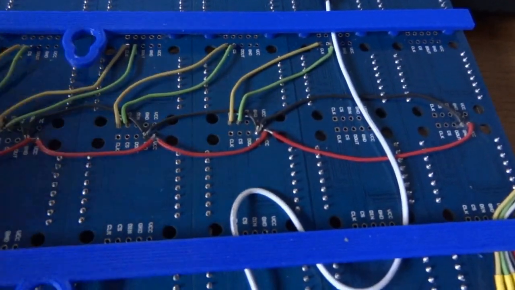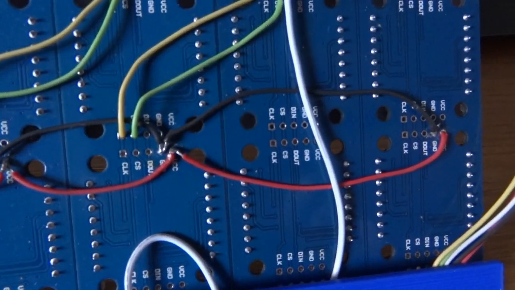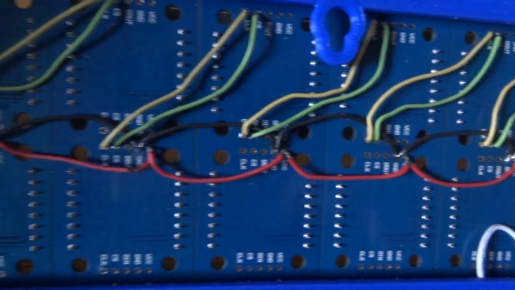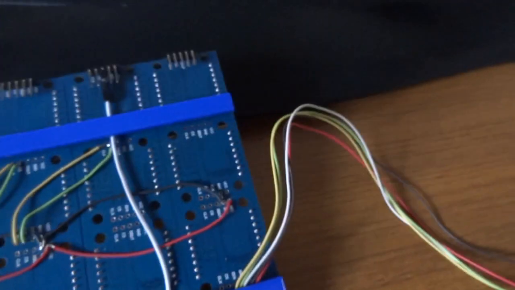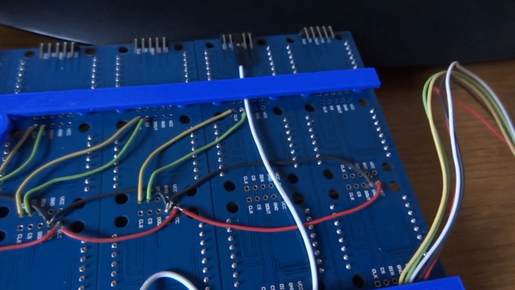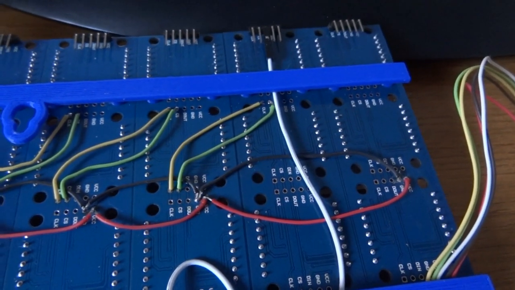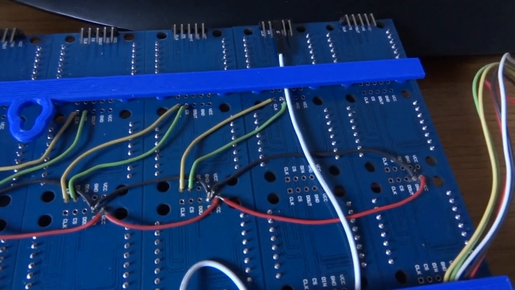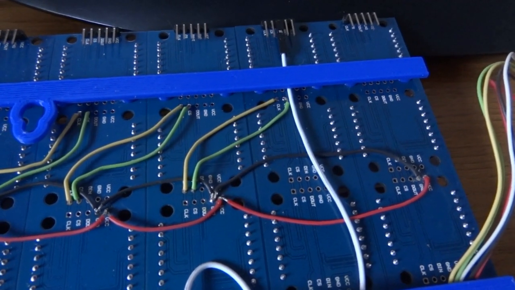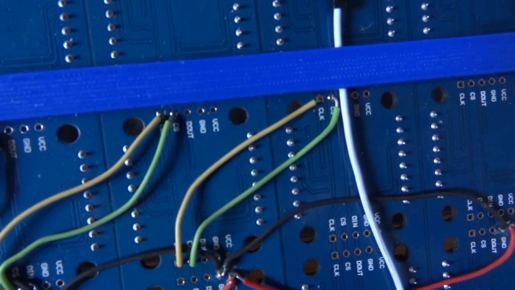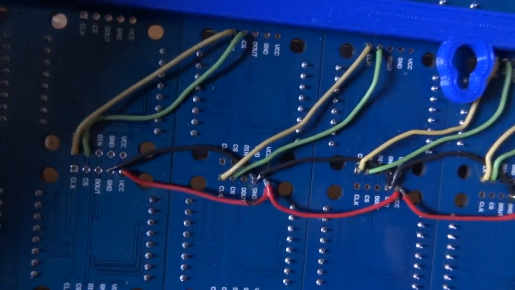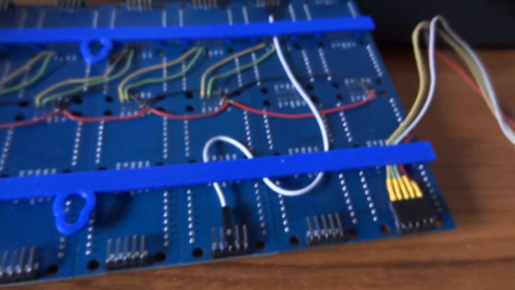So it's actually better. You can see on here I've jumpered the VCC and the ground wires together with some red and black wires, and in fact the chip select line and the clock line are common to all the modules as well, so there's no need to daisy chain those either. So I've done those with the yellow and green wires, although they're taking a lot less current, but it makes the wiring neater if you do them like that.